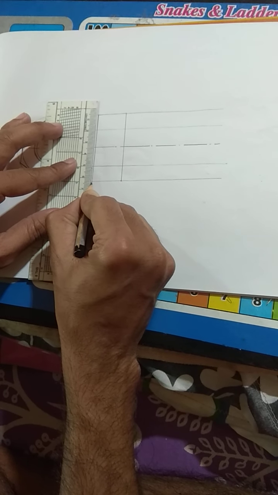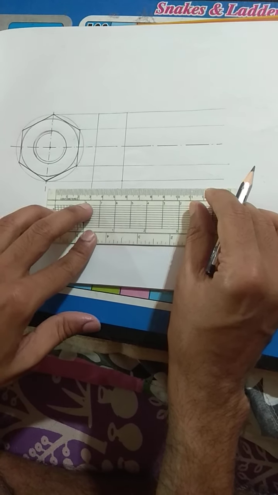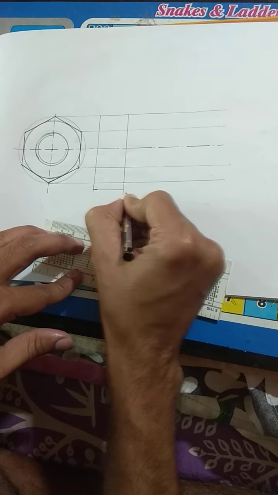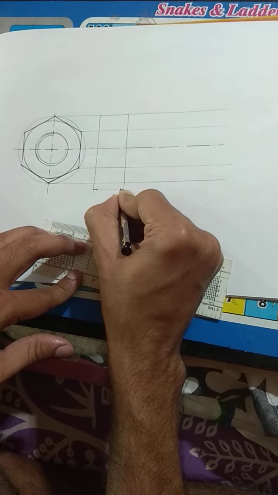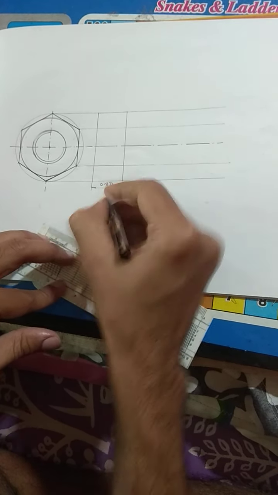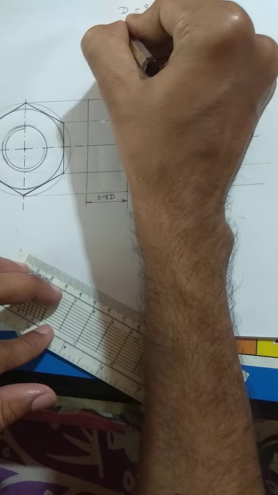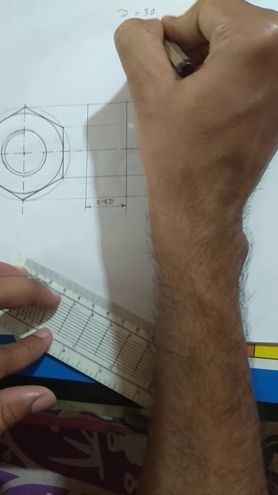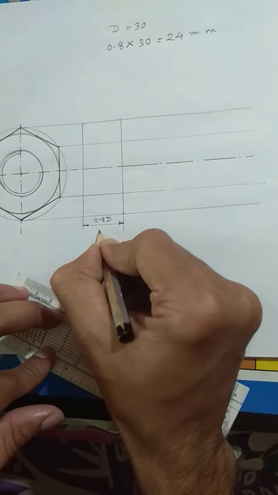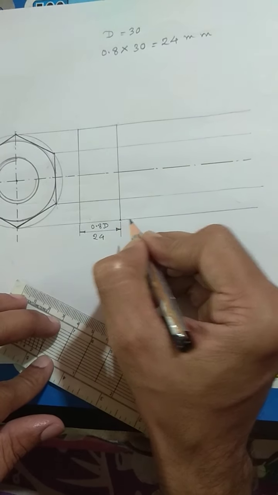Width will be 0.8d. That means here d is 30, so 0.8 into 30 will be 24 millimeter. So this rectangle width will be 24.